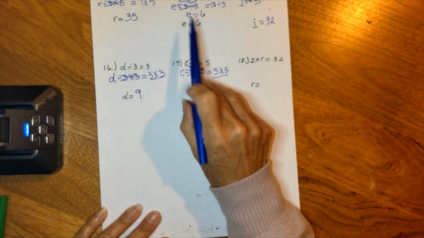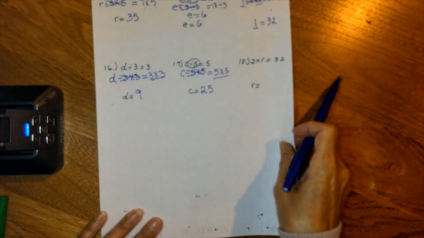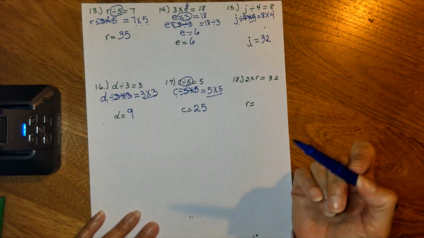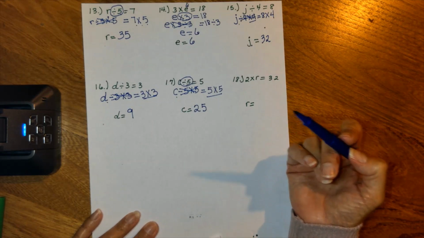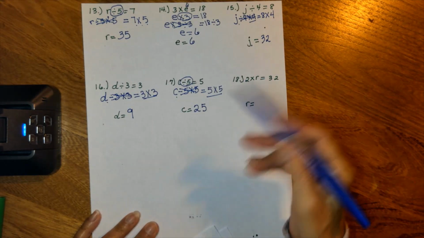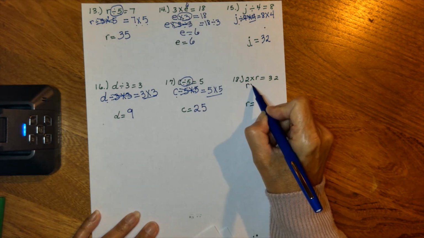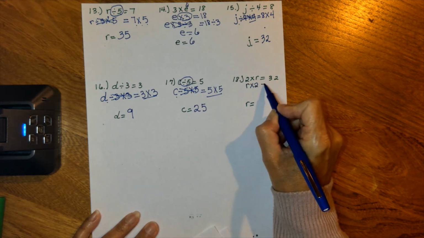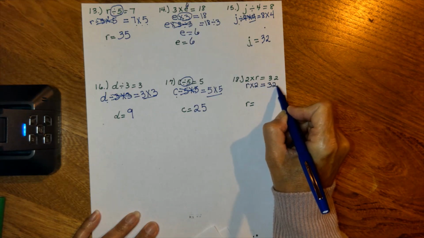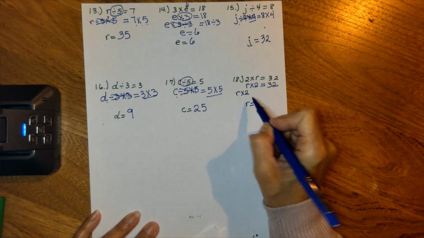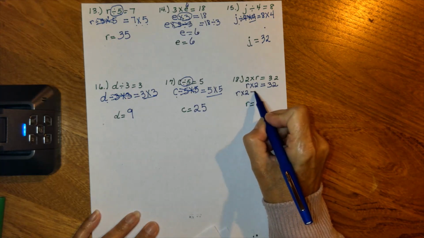Okay, here we have a problem similar to what we had up here, where they had the number in front of the variable. Remember, when it's multiplying, not when it's dividing, but when it's multiplying, that's commutative. So it's very simple. You can just flip-flop those 2 factors. So we can change this to R times 2 equals 32. Okay, then we're going to keep R times 2. Do the opposite or the inverse, so do divide by 2.